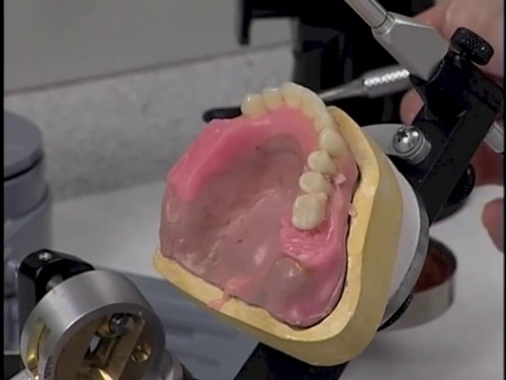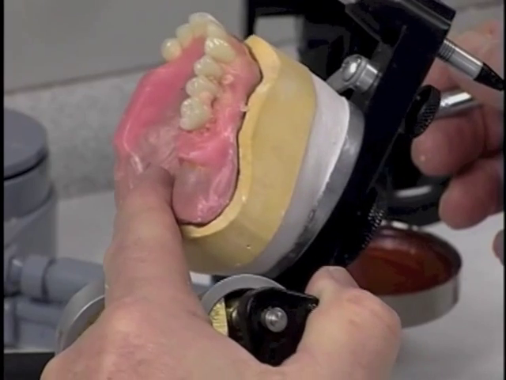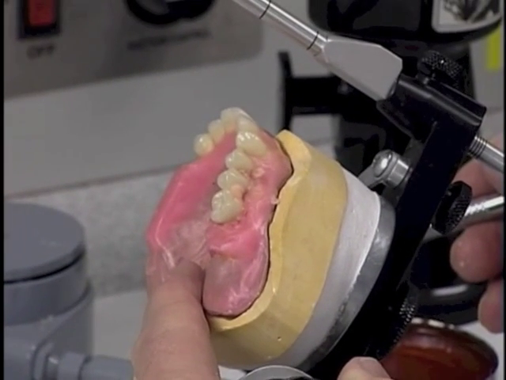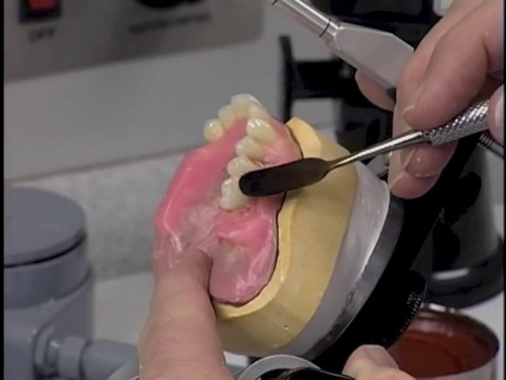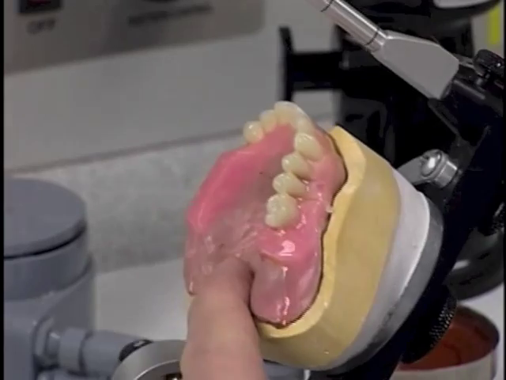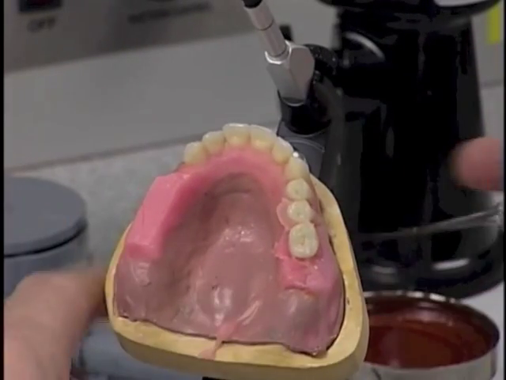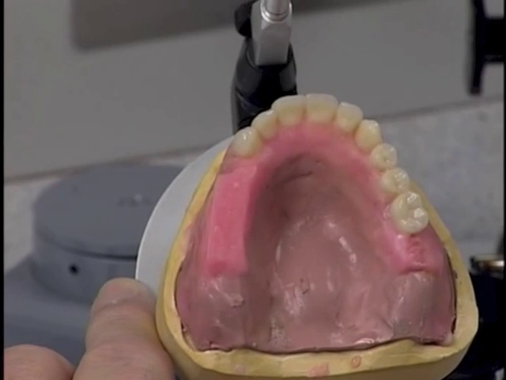Now we're going to stabilize those teeth by melting the wax around them. We need to do that palatally as well as on the buccal.